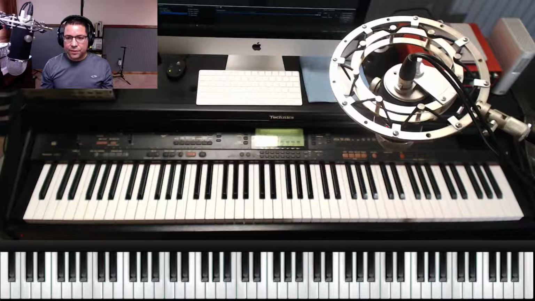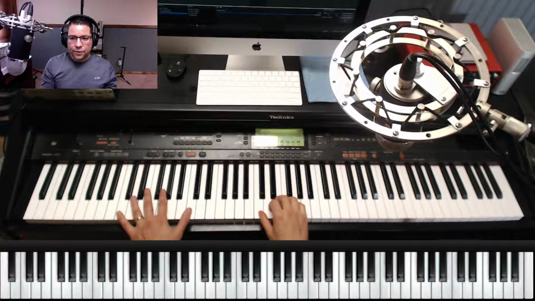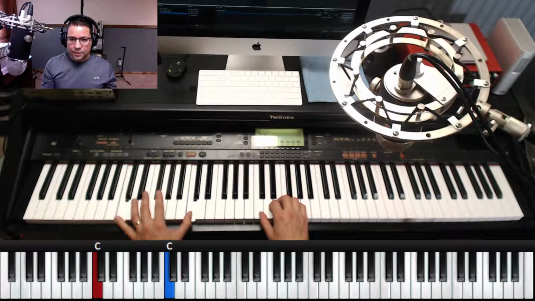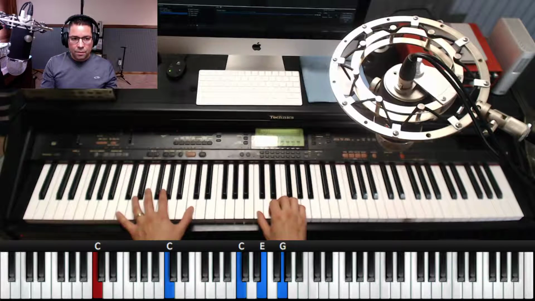Just so that you can see my fingers do it, we're going to do exactly the same thing again. C is first. Thumb, pinky, left hand, C and C, and the C chord. Here we go.